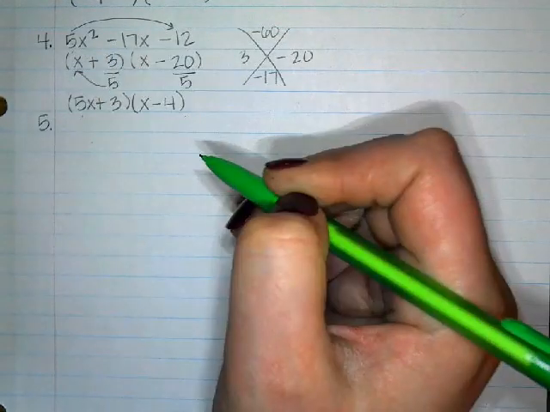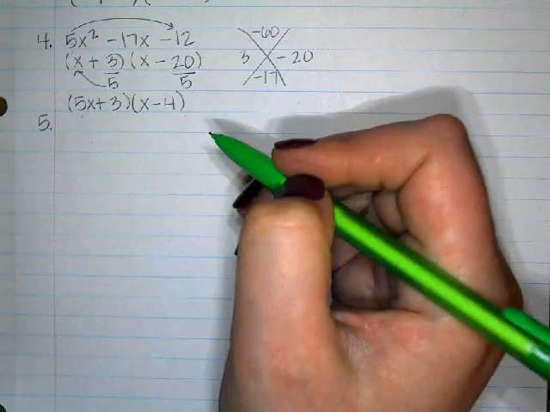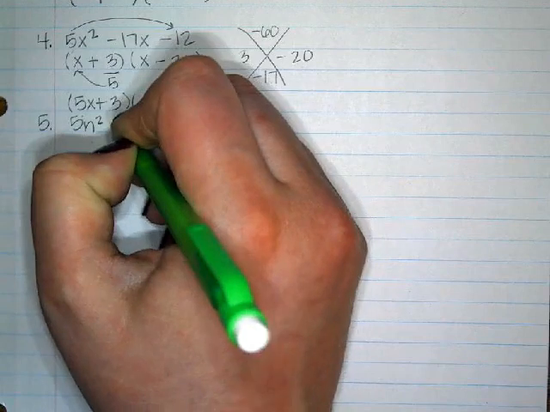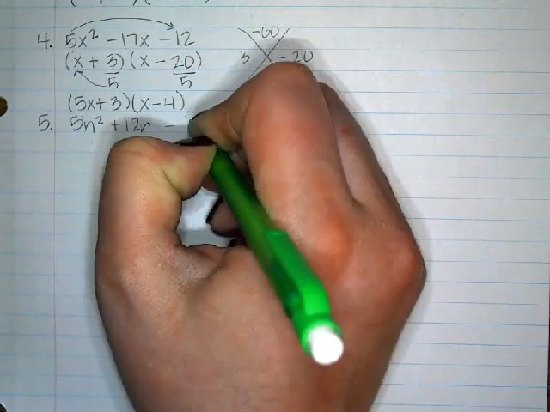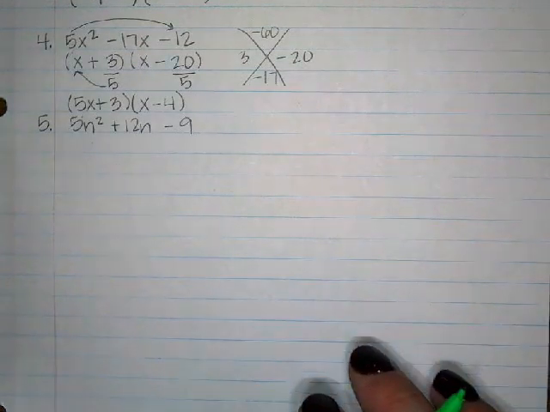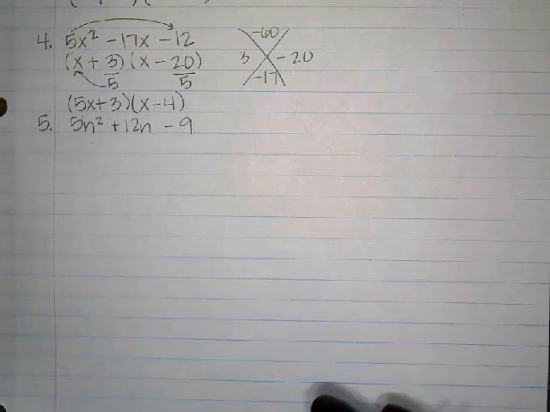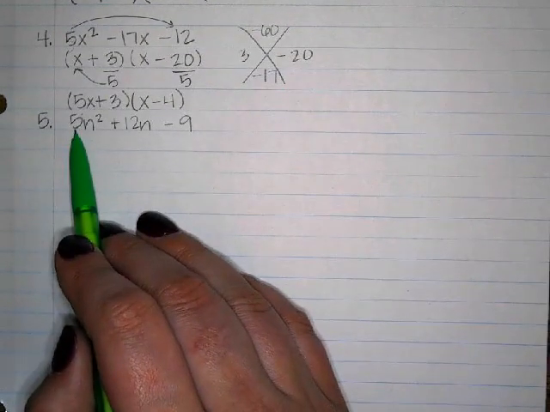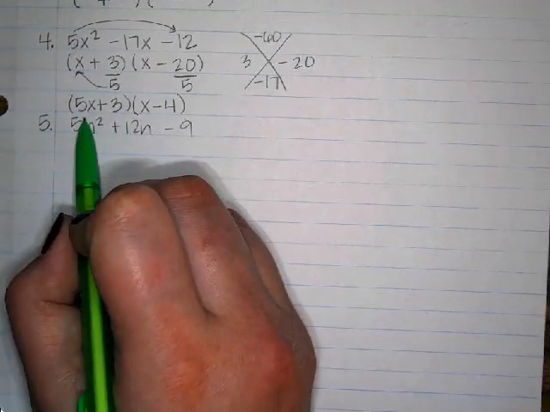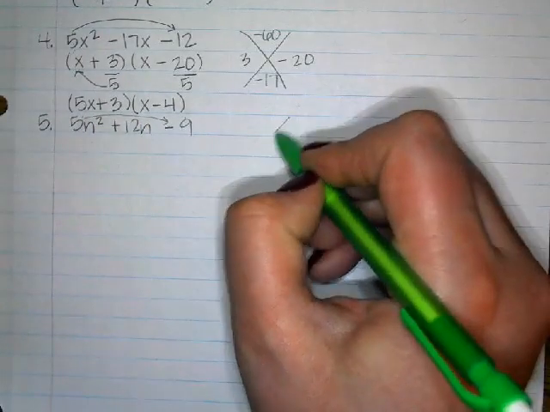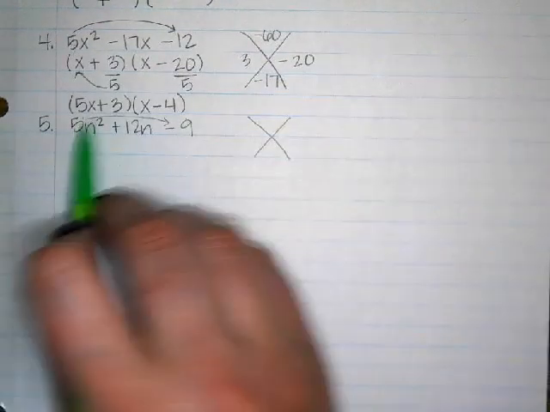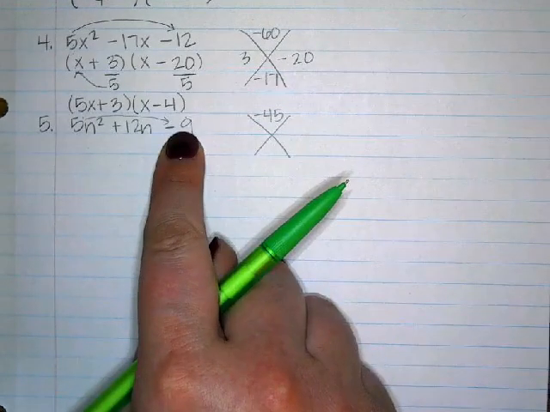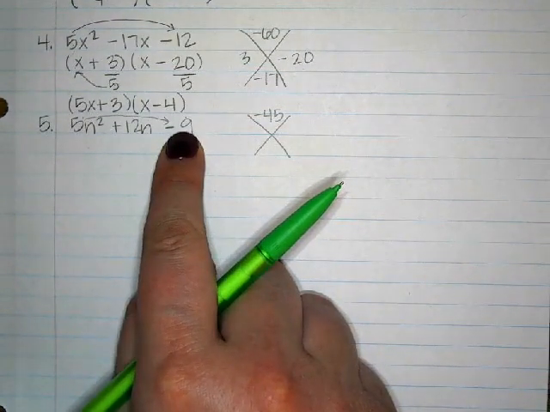Okay, we're going to try another one of those just to make sure that we can do it. So we're going to do 5n squared plus 12n minus 9. So the first thing we do is we take the 5 and we do what with it? Multiply it by -9. Okay, so we're looking for two numbers that multiply to -45, because 5 times -9 is -45, and that add to 12.